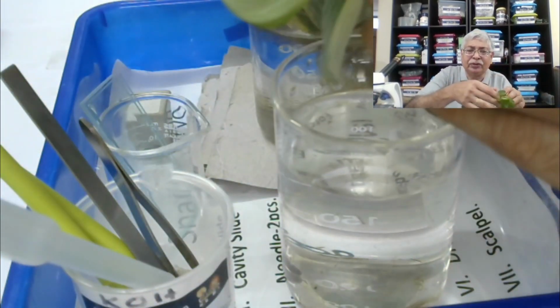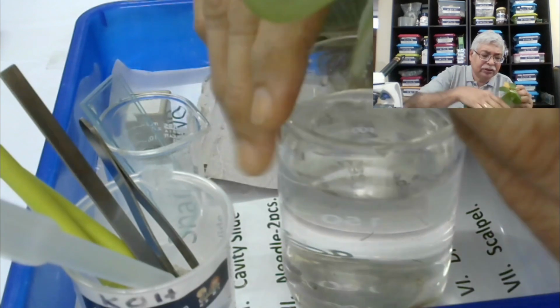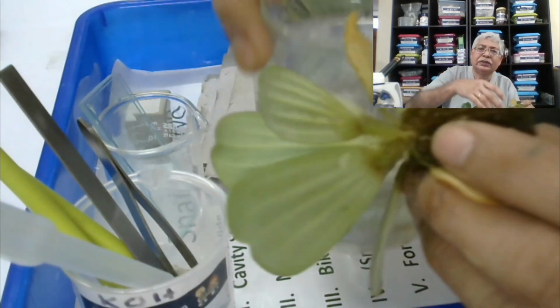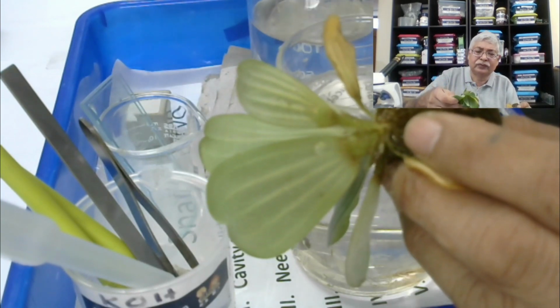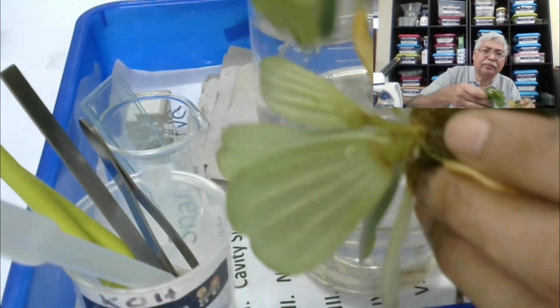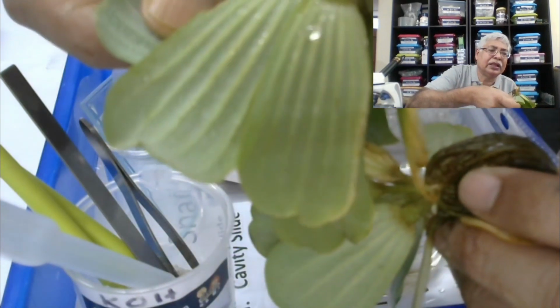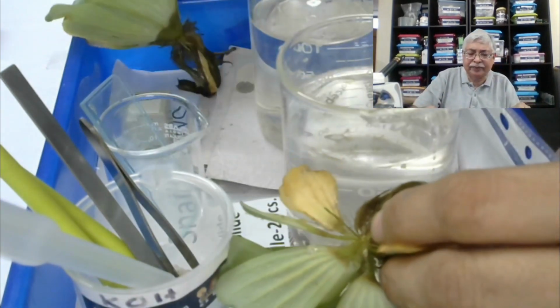So what will I do? So the snail which is here, I will do multiple snail's embryos in different slides.